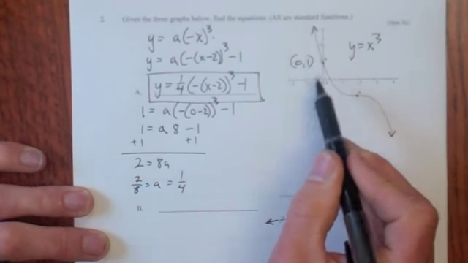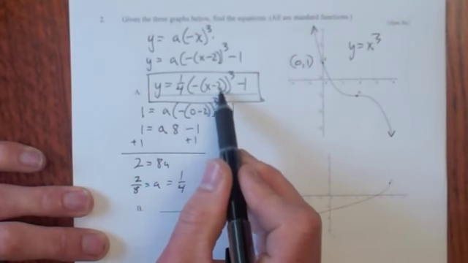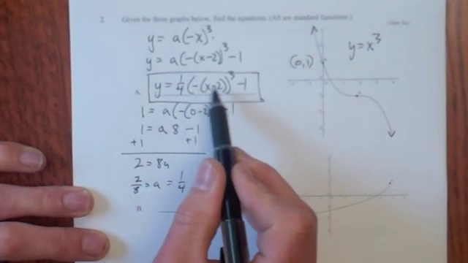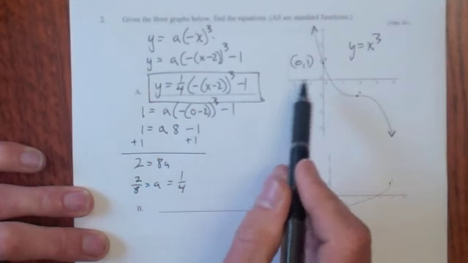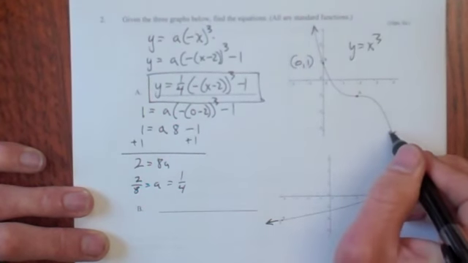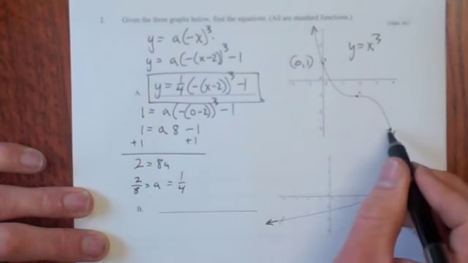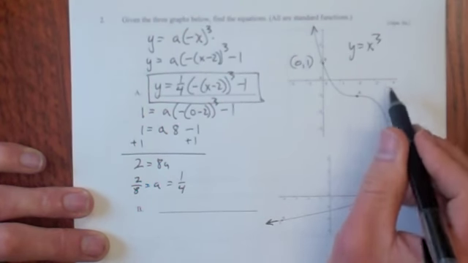If I plug in 0, 0 minus 2 is negative 2, cubed that's negative 8. 1/4 of negative 8 is negative 2. Negative 2 minus 1 is negative 3. You could try another point. It looks like it's going to be very close to negative 3 and positive 4.